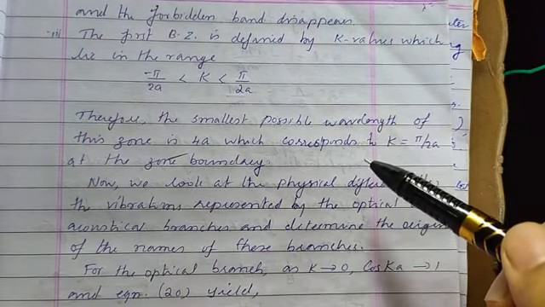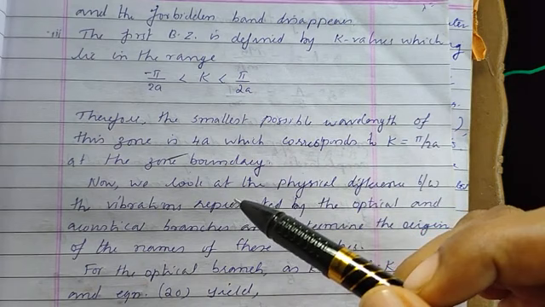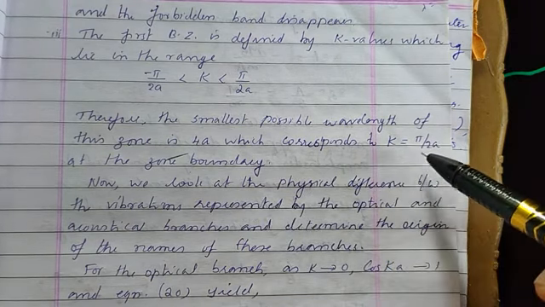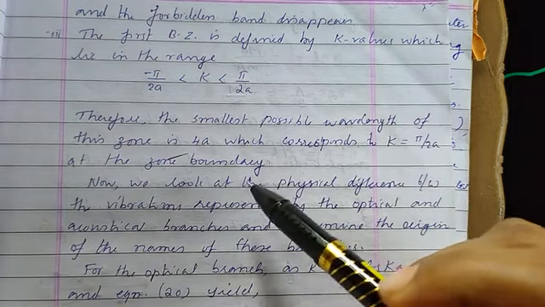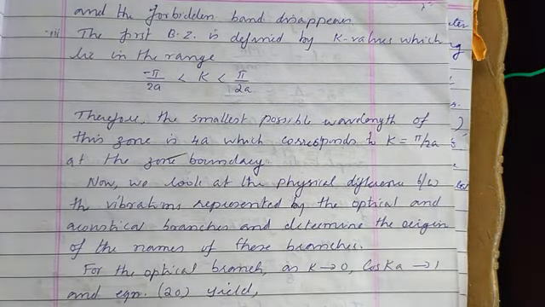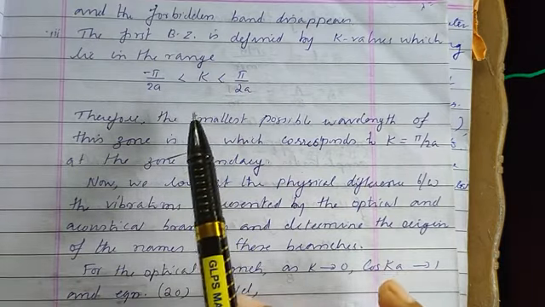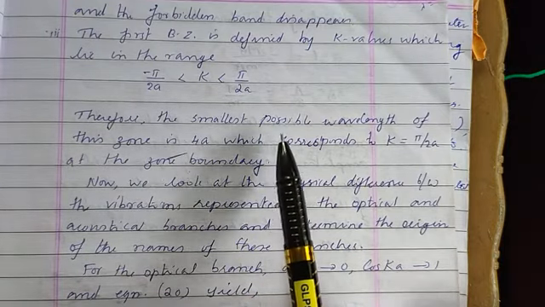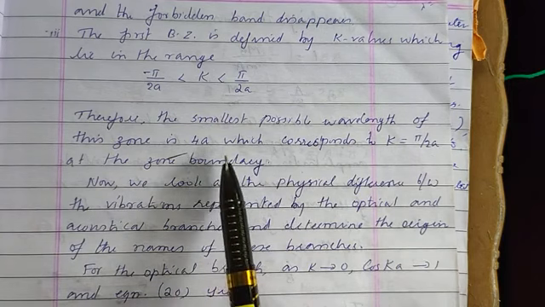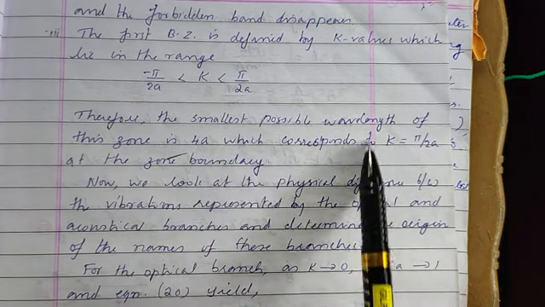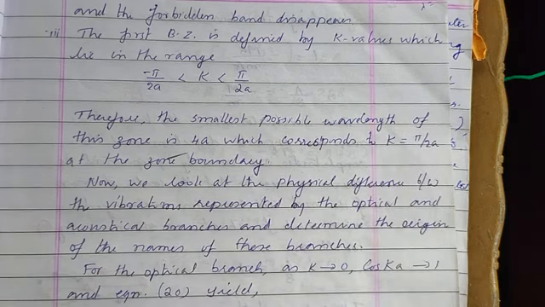Therefore, the smallest possible wavelength of this zone is 4a, which corresponds to k equal to pi by 2a at the zone boundary.